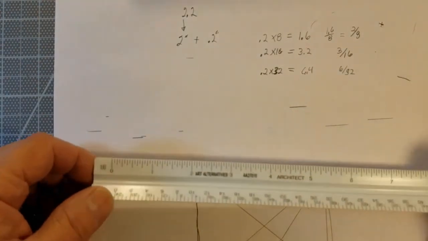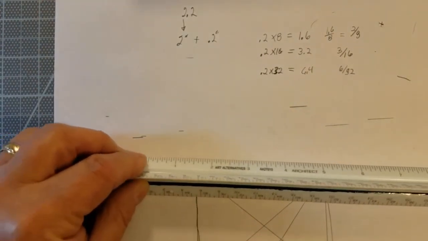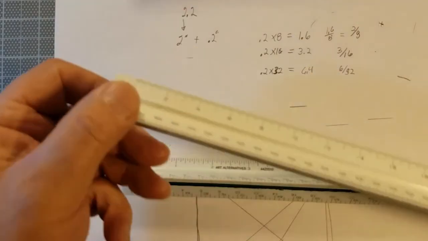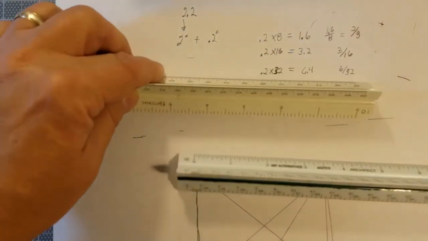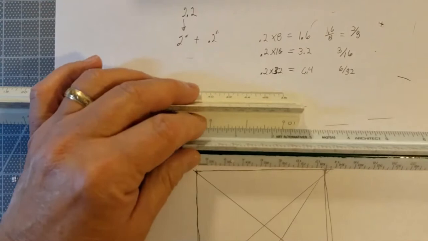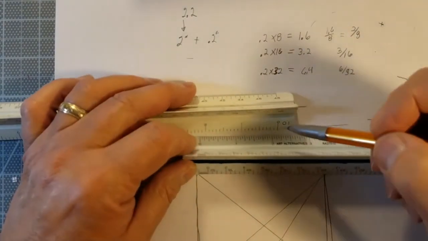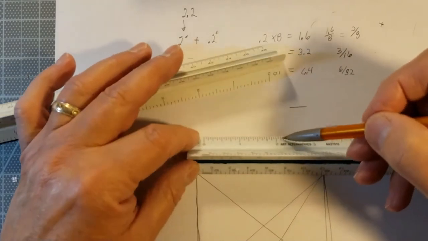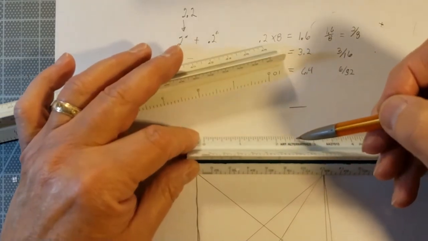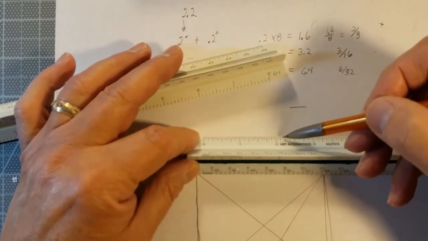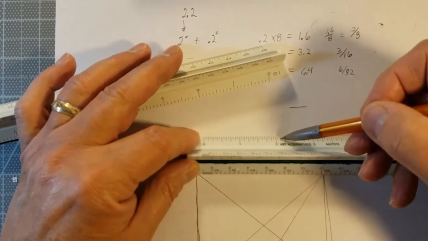1/10 of an inch ruler, and I've got 1/8 of an inch here also. Let's see. Here's my 2/10. So if I come over, what was this measurement here? 3/16. So 2 and 3/16. Let's see, there's the half. That must be 1/4. That's an 8.